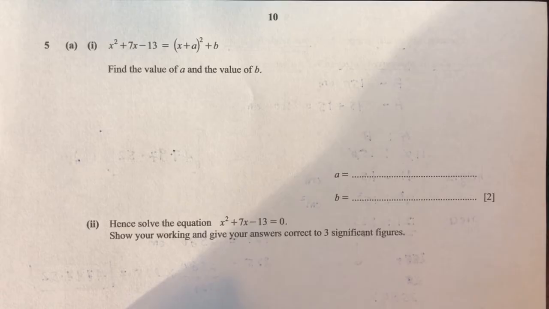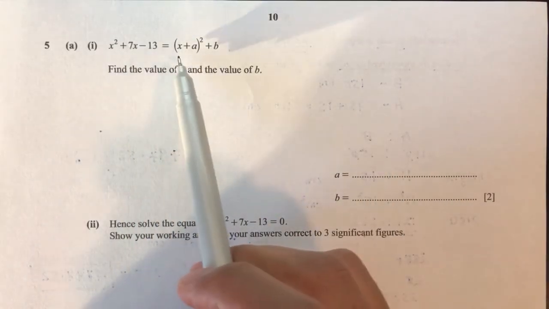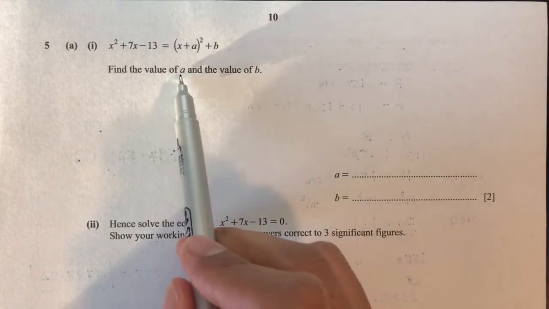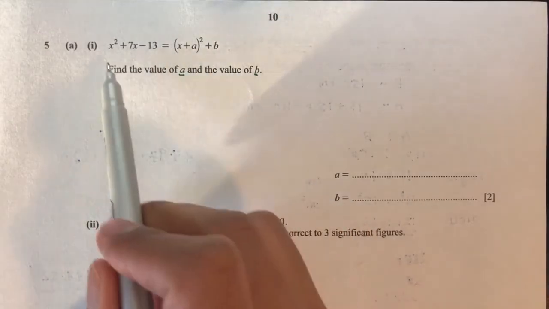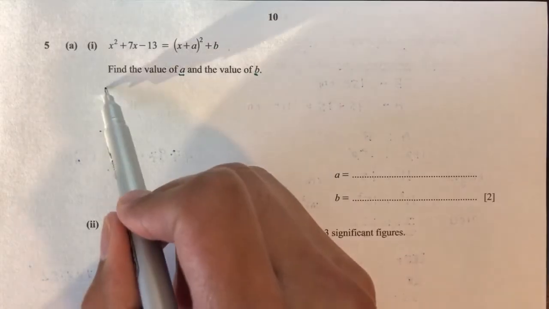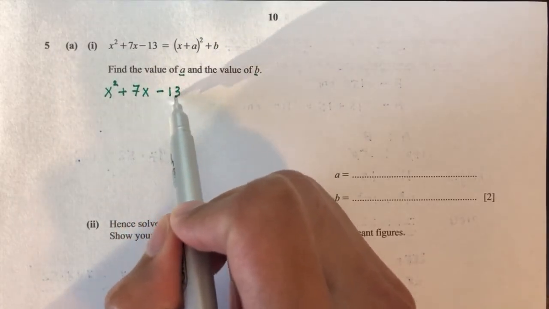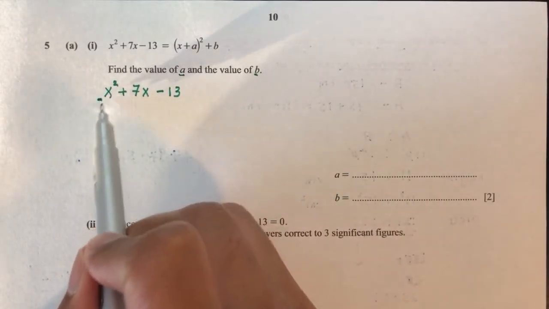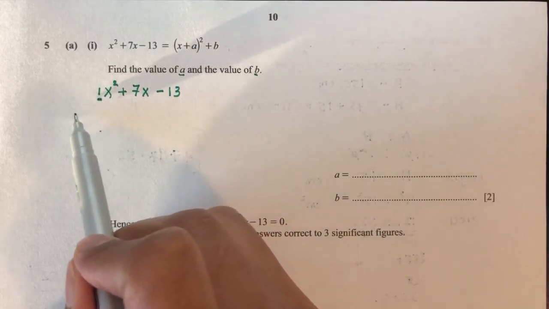Question number 5, part A: we have x squared plus 7x minus 13 equal to (x plus a) squared plus b. So we have to find the values of a and b. As you can see, we have to complete the square. So let's try to do that. We have x squared plus 7x minus 13. The first thing we check is the coefficient of x squared. It is 1, so that's good. If it is 1, we can proceed to step 2.